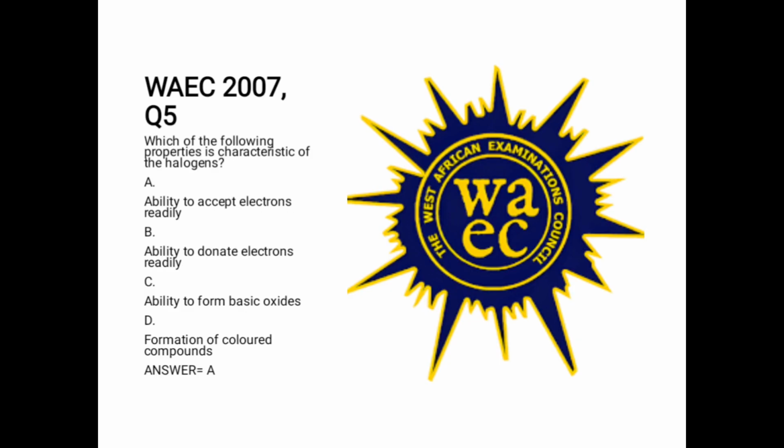Let's look at another question. This is WAEC 2007 question 5. It's an objective question. The question says, which of the following properties is characteristic of the halogens? The answer here is ability to accept electrons readily. They are highly electronegative.